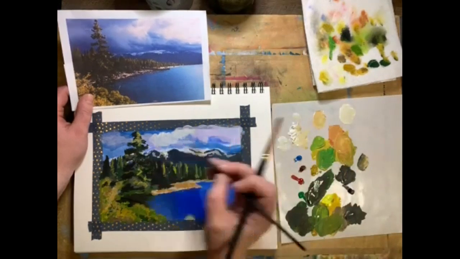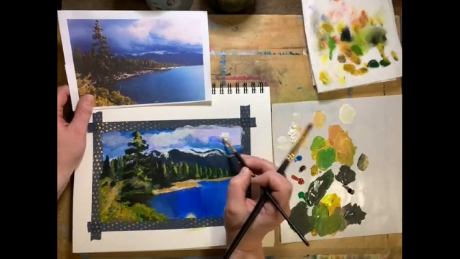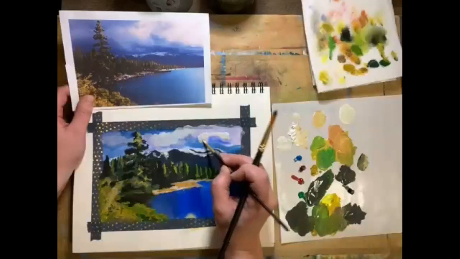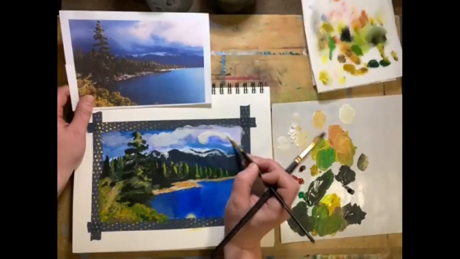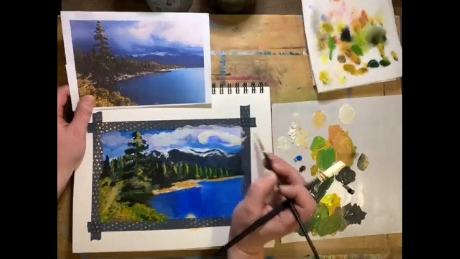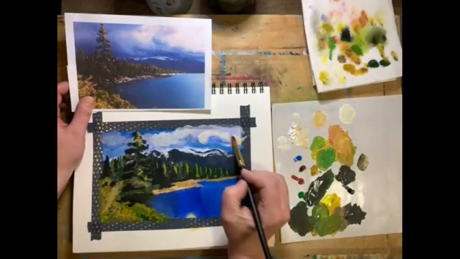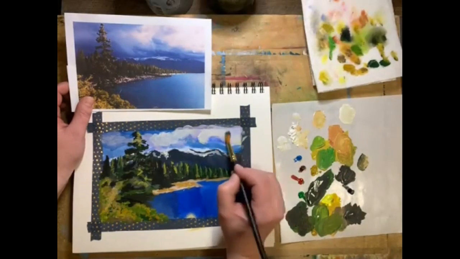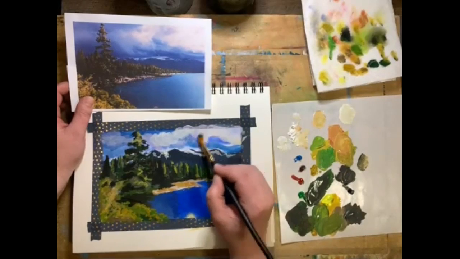Sometimes, like you can see in my hand here, I'll paint like this where I'm holding two brushes and I'll paint my wet paint on, and then I'll use the second brush to do all the blending.